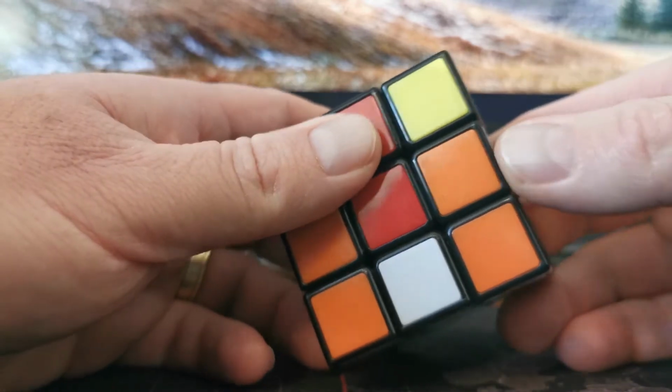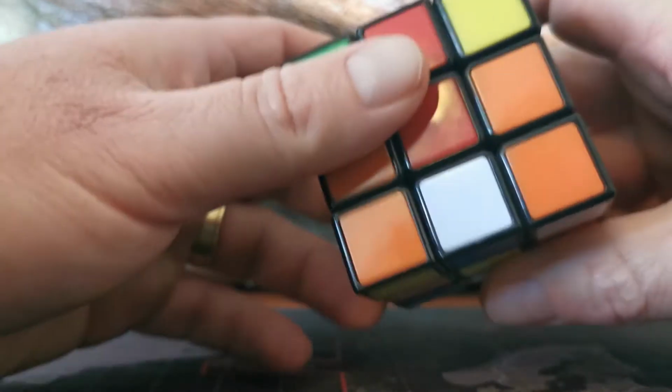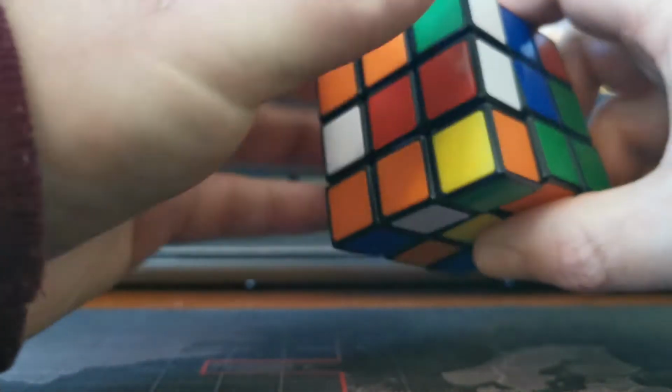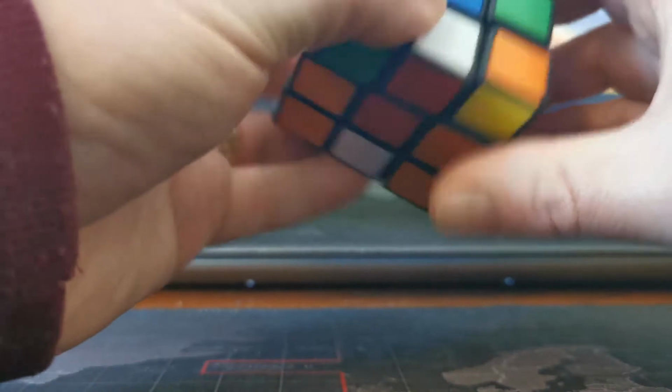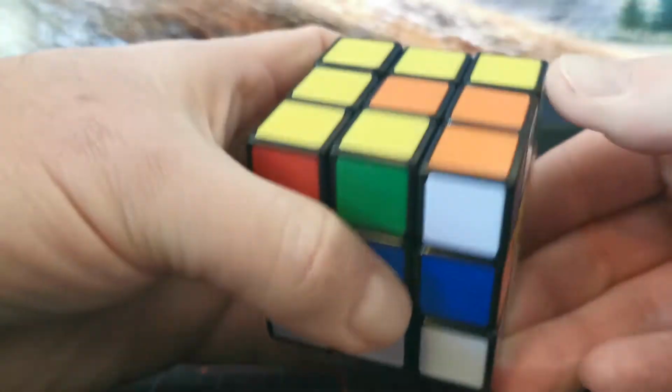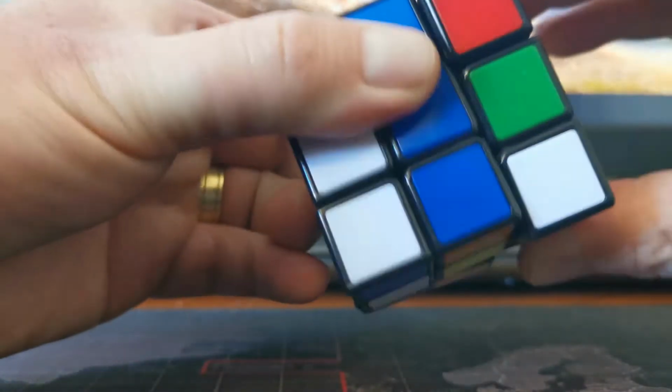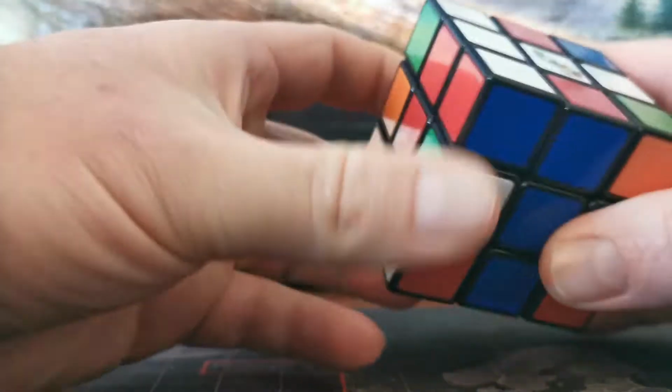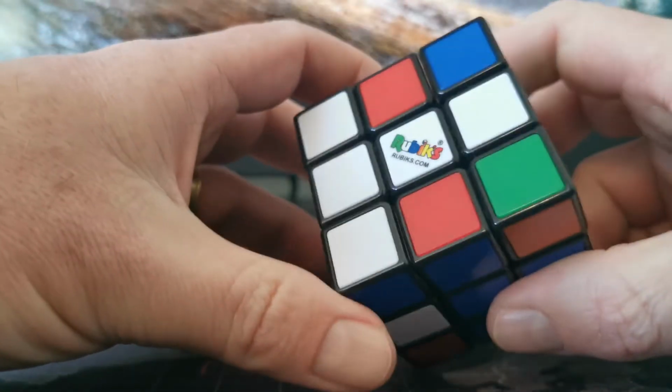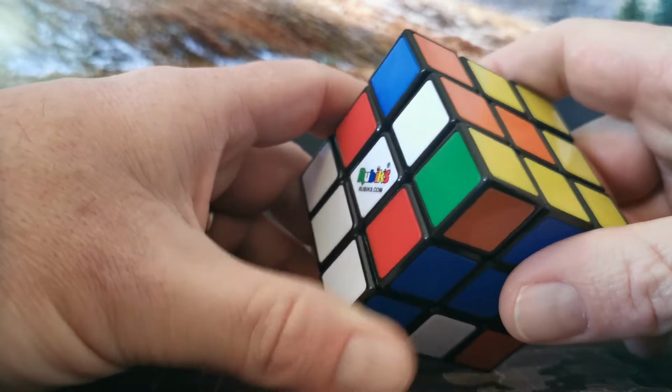So like here's a white with the orange. We want to match that up. Let's turn it to the bottom so that we can turn it around to match where the orange side is. Then we can turn it back up. There we go. And now we've got our red that we had before and our orange edge as well.